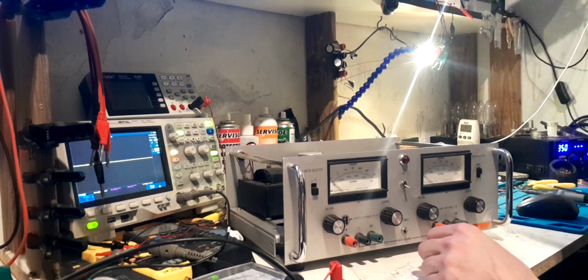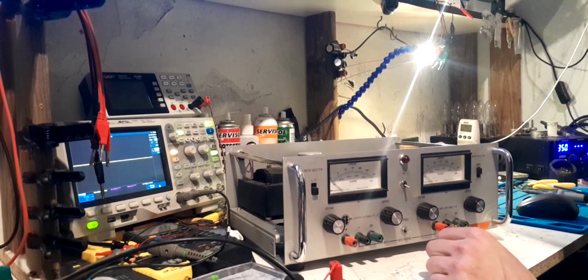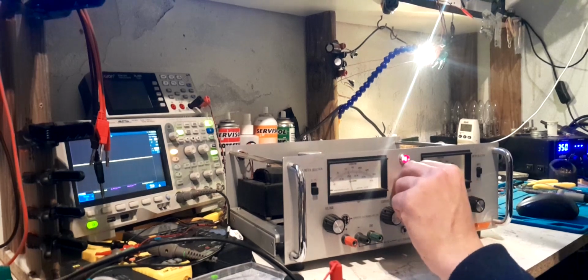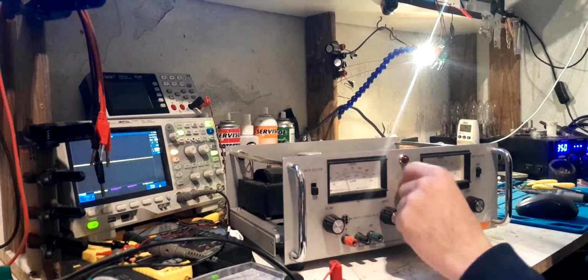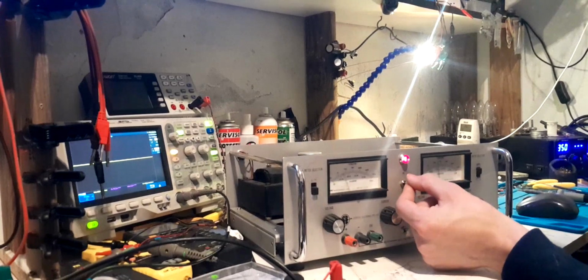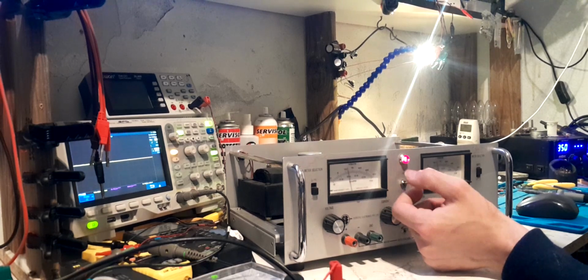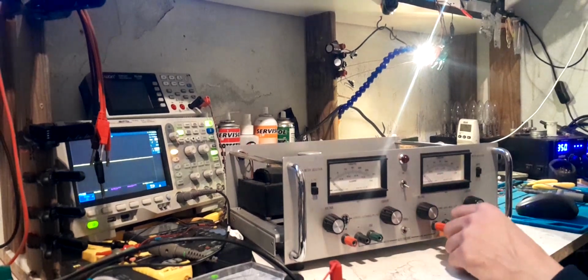Okay, that's not going to be a good way of testing it. That's really annoying. Yeah, actually it doesn't overshoot, it's just oscillation.